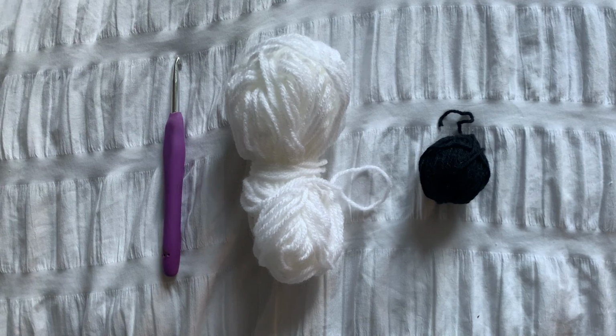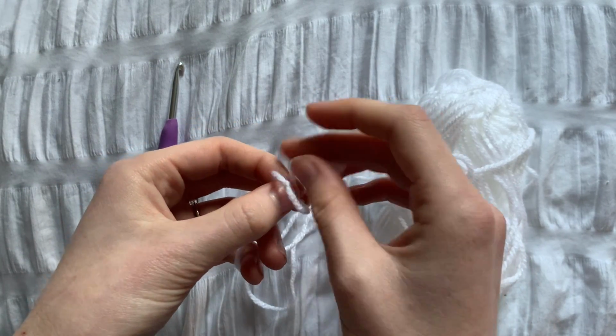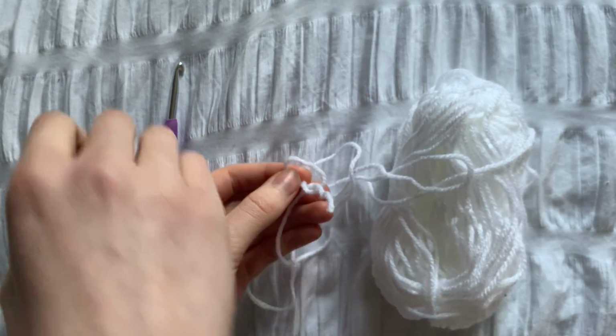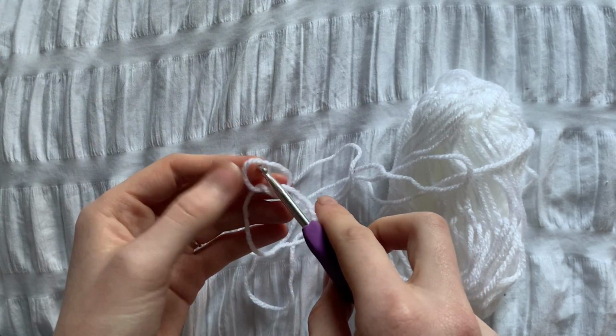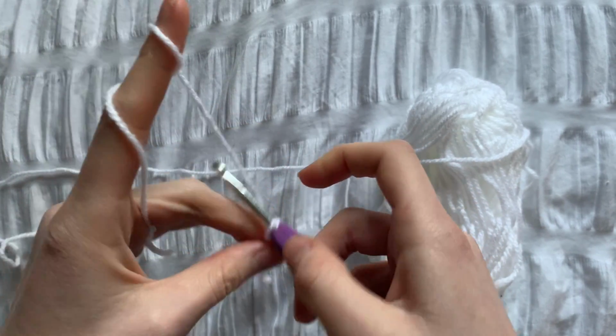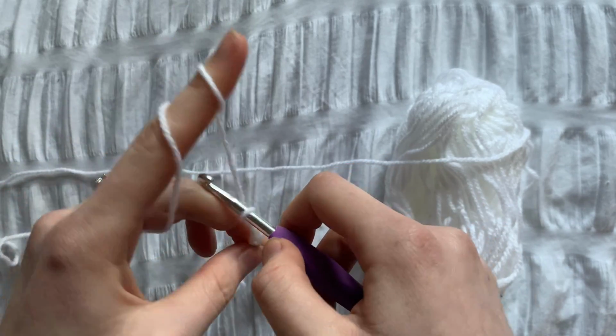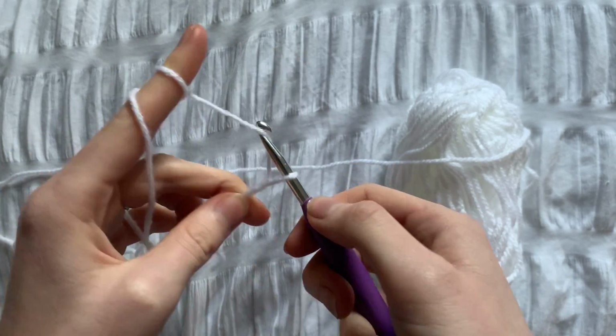For my tapestries, I usually use a 5mm hook and DK weight yarn. Acrylic or cotton is fine. We're going to start by making a slip knot. We're going to chain however many stitches you have at the bottom of the grid plus 1. My chart has 36 stitches, so I'm going to chain 37.